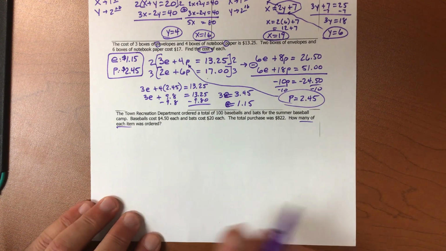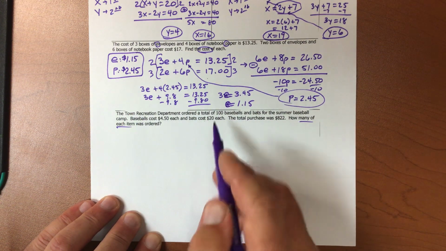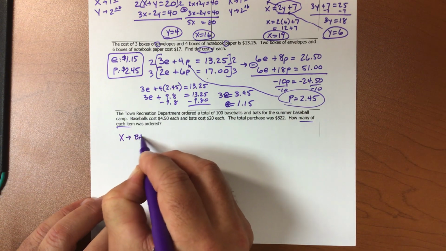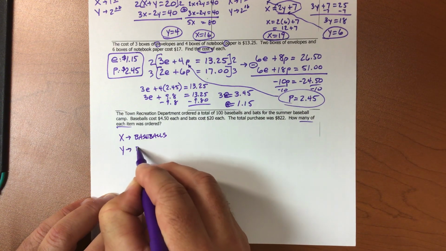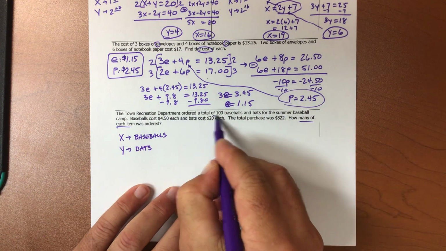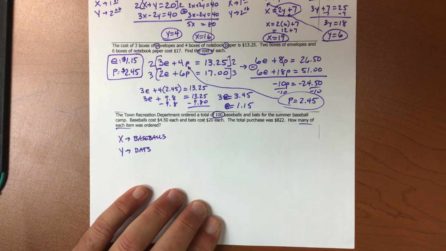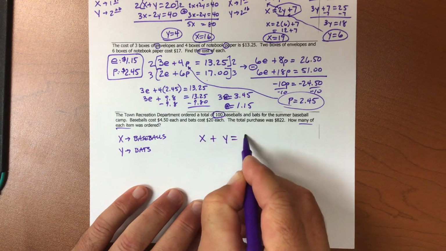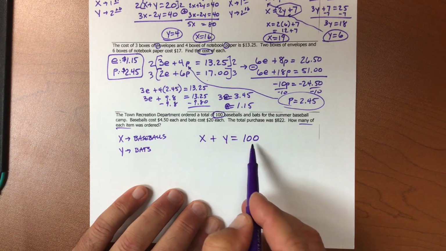So we need 2 equations. Let's write our variables. Well, we can't use B for both of them, so let's just go back to x and y. So x is baseballs and y is bats. All right, so how many total did we buy? We bought 100, but we don't know which is which. So we would say x plus y is equal to 100, because baseballs and bats all add up to 100.